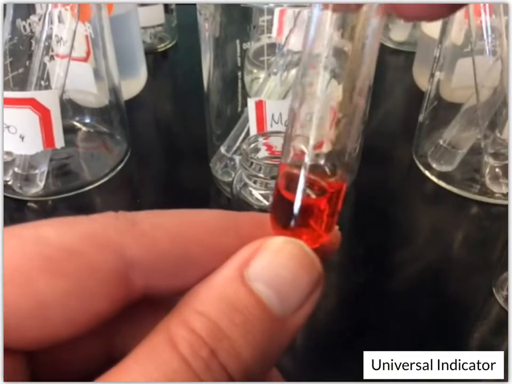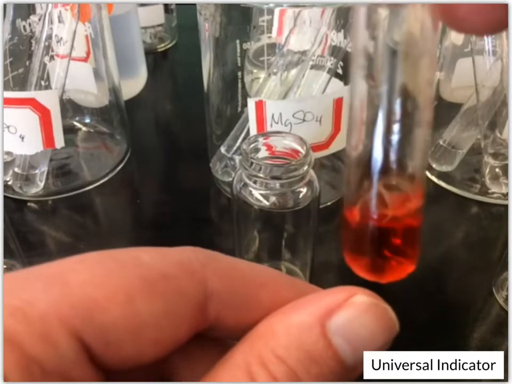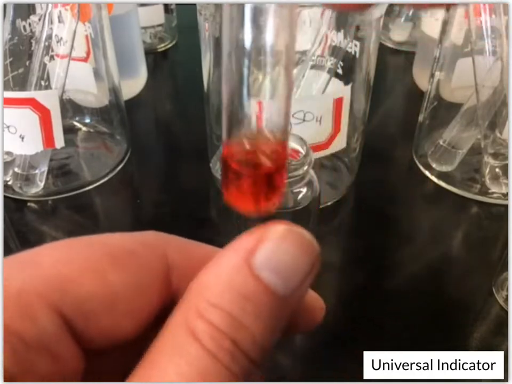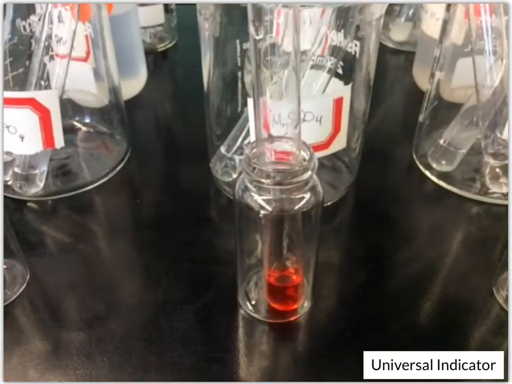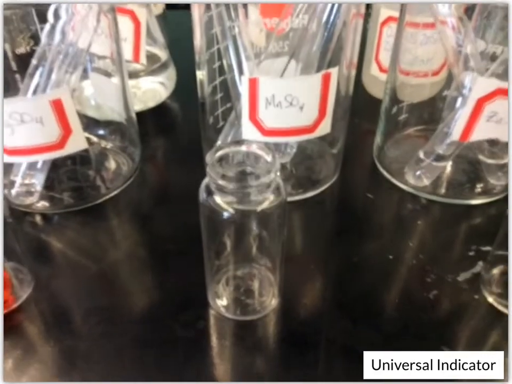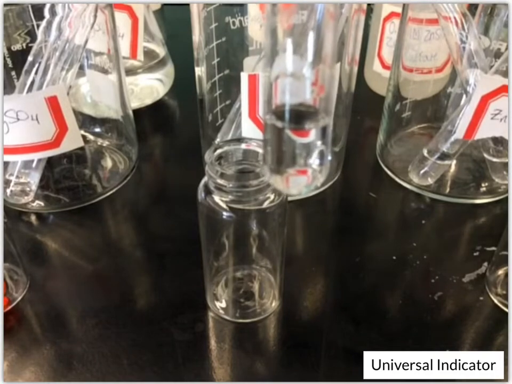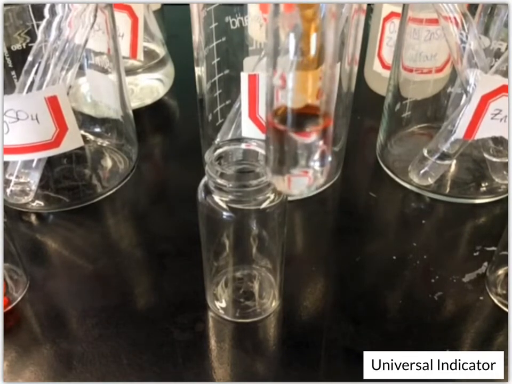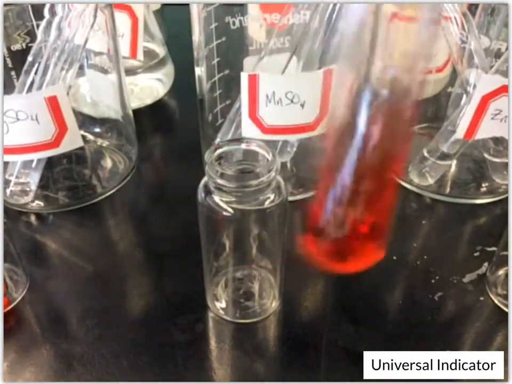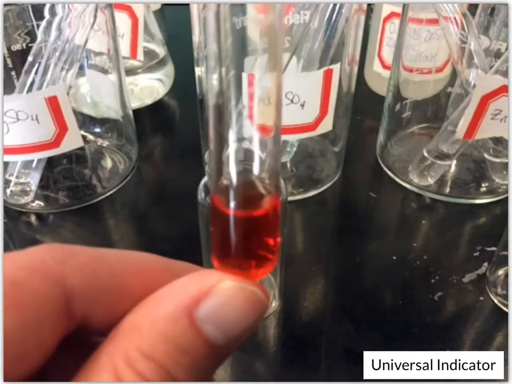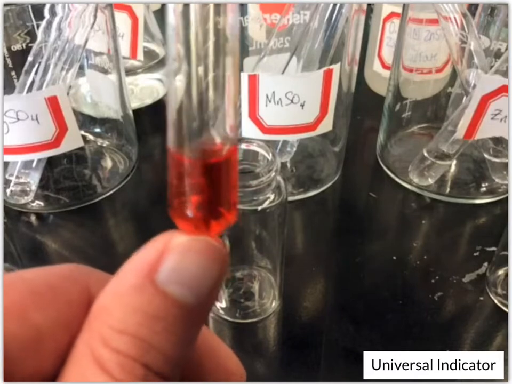And this one's another kind of dark orange color. So this one looks dark like the magnesium chloride did and the potassium chloride. So it's a real dark orange, almost reddish. Okay, next up, manganese 2 sulfate. And this one looks the same as well. This one looks kind of this reddish orange color. So that dark orange.